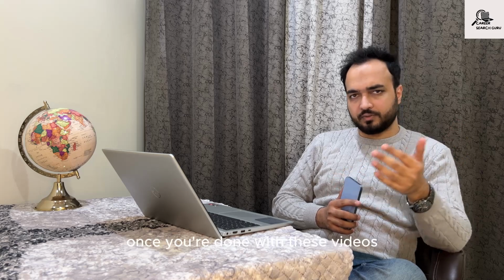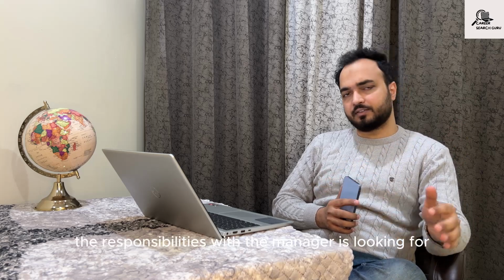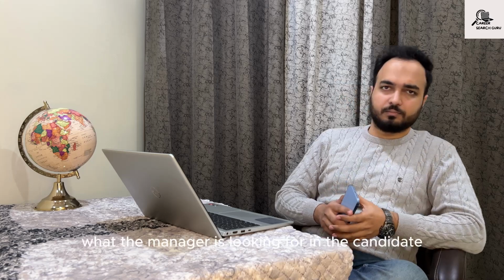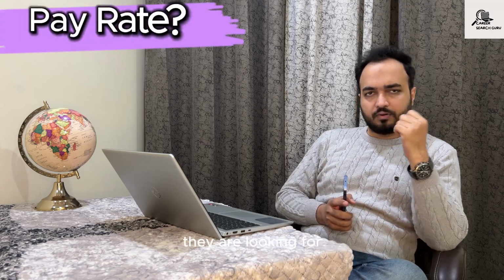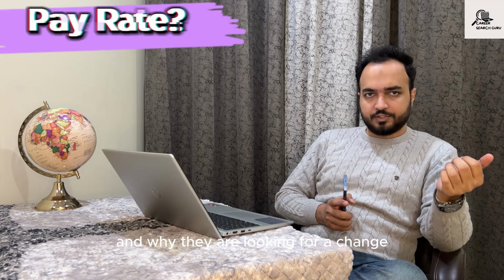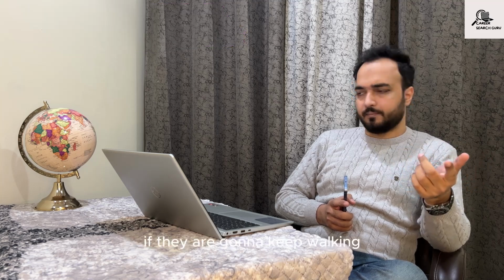Once you're done with these details, you need to explain the responsibilities which the manager is looking for, and then the qualifications the manager is looking for in the candidate. Once you're done with this, you will ask the candidate how much pay rate they are looking for, and why they are looking for a change if they are currently working.